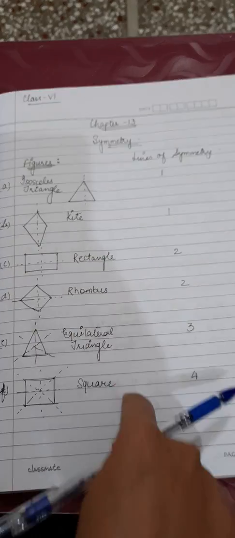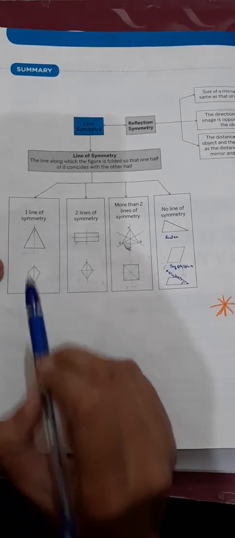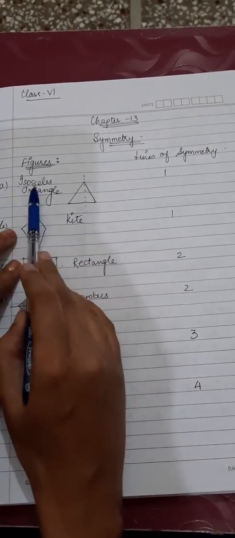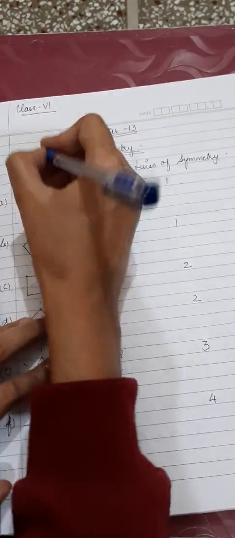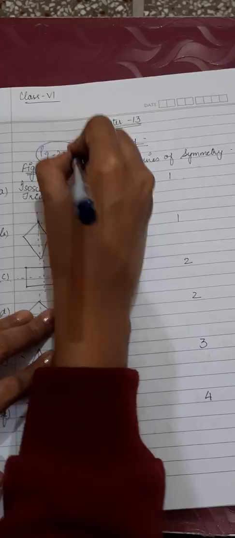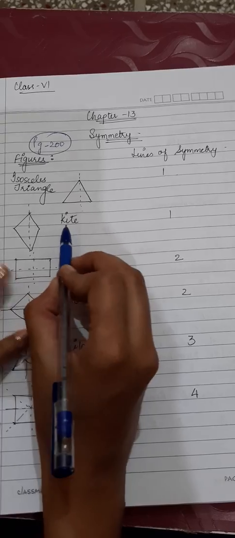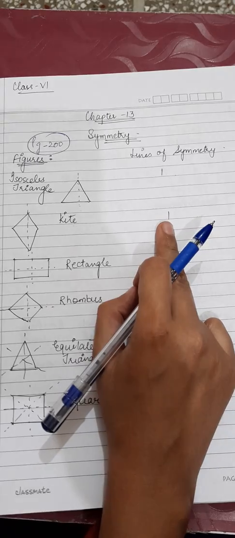Now if you see these figures which I have written in your book, it is given on page number 200. On this page you can clearly see that these figures are given to you, and you have to see how many lines of symmetries there are in these figures. You will have to learn it. Okay, so these figures I have made, and I have written the names also. First of all, this A part is an isosceles triangle. So all of this is on page number 200, and you have to learn it. A question can come like this: how many lines of symmetries are there in a kite? And you have to tell that there is only one line of symmetry.